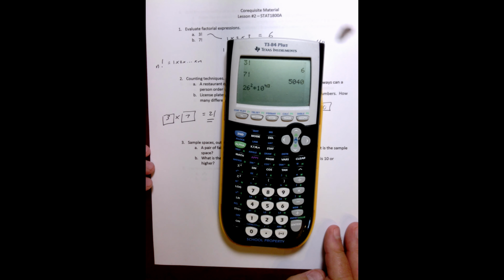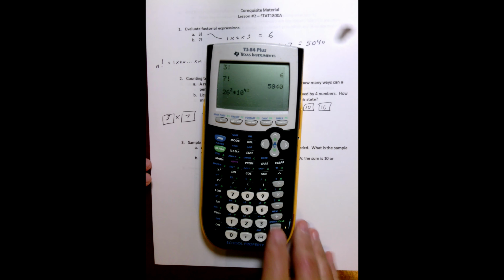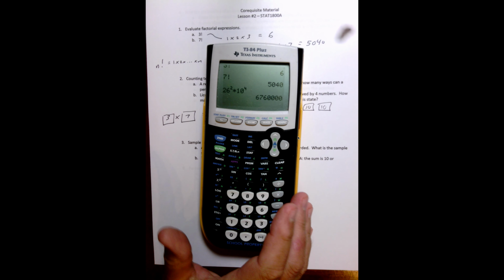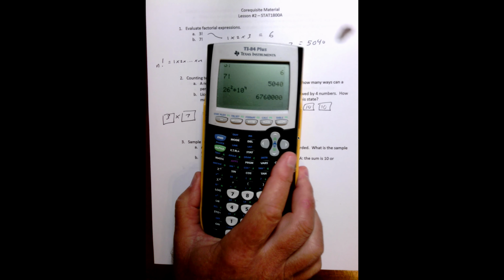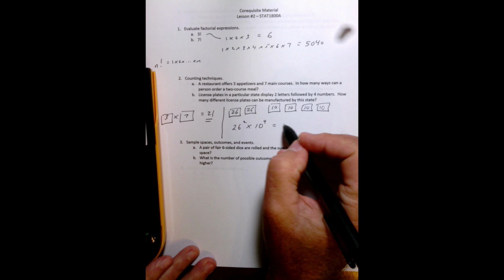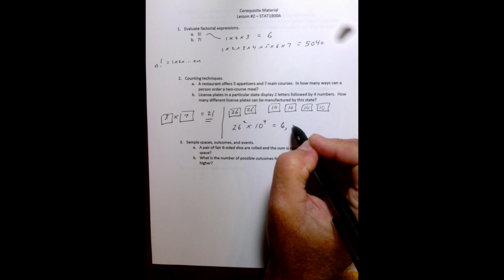So 26 squared times 10 to the fourth, that is what we said, right? Yeah, don't want to have a bozo moment. So there would be, what, 6.76 million potential license plates using this format.